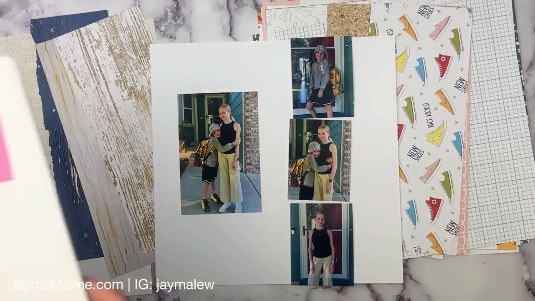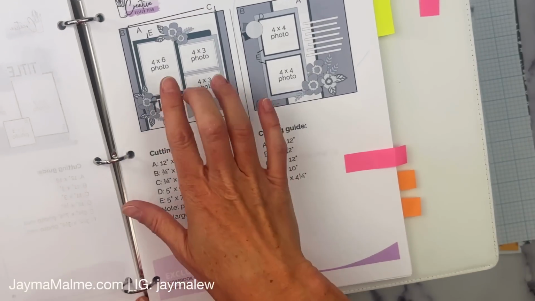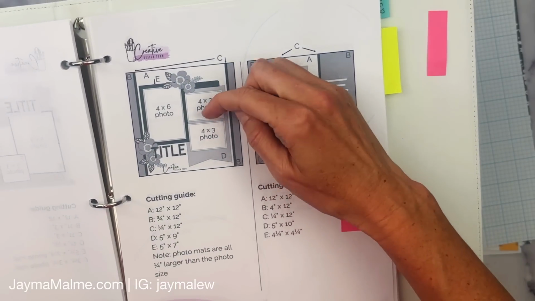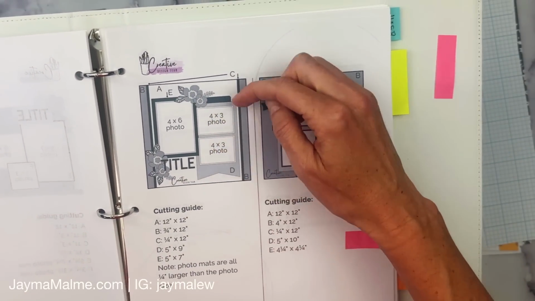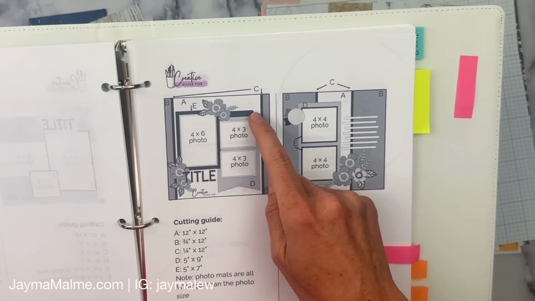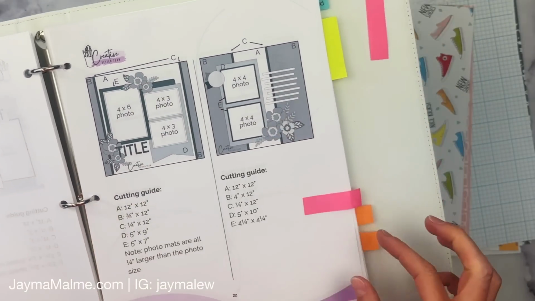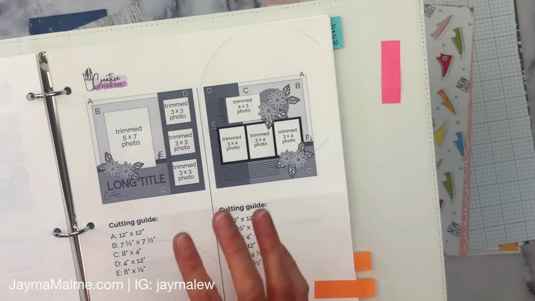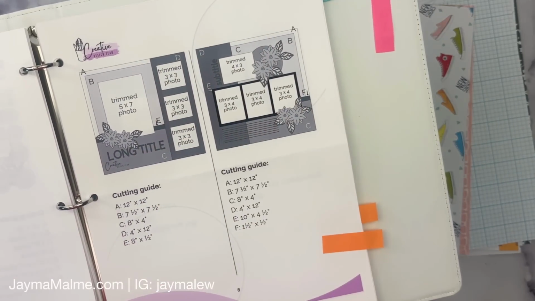So let's refer back to the sketches we chose yesterday. This was the first one, and these photos could be bumped down, and then another one added up here, and then this piece brought all the way up. And then this one already fits 3x3 photos.